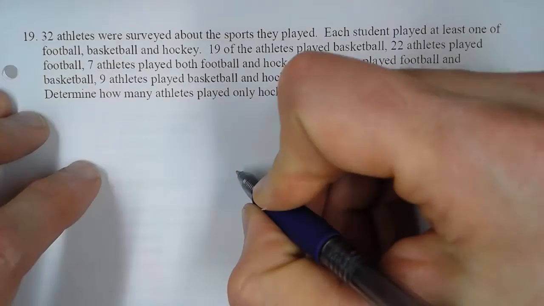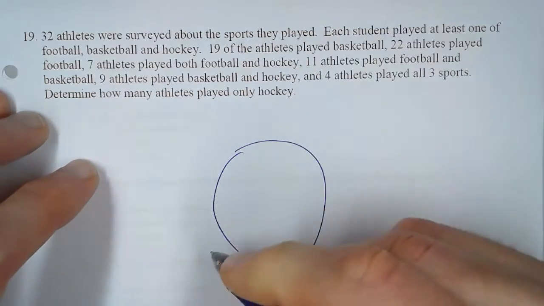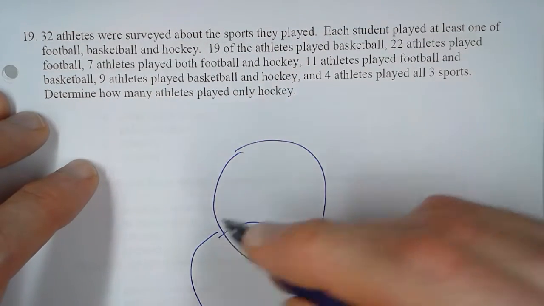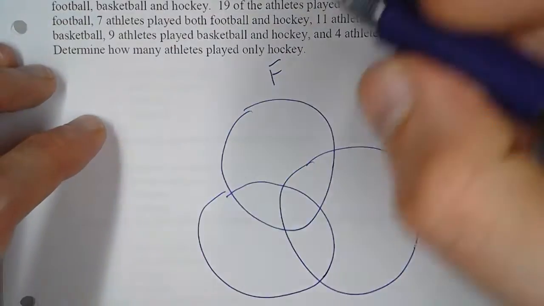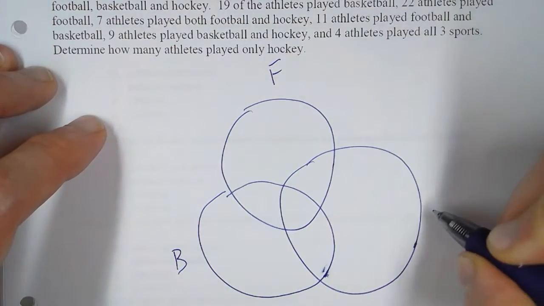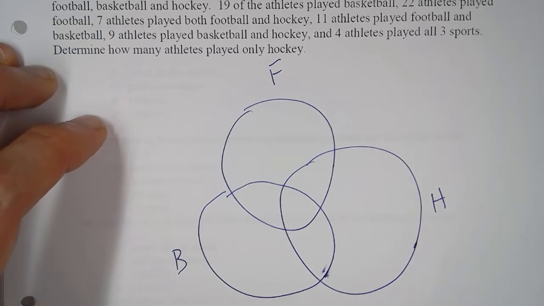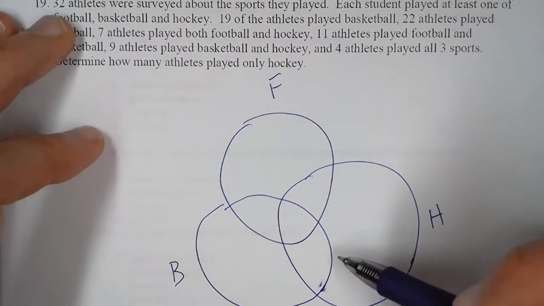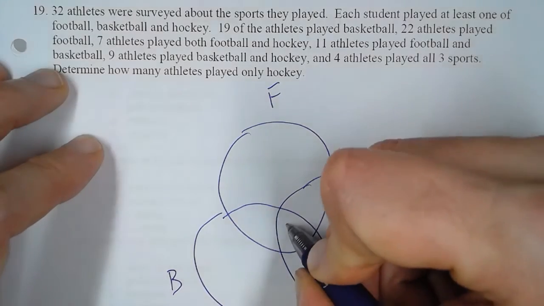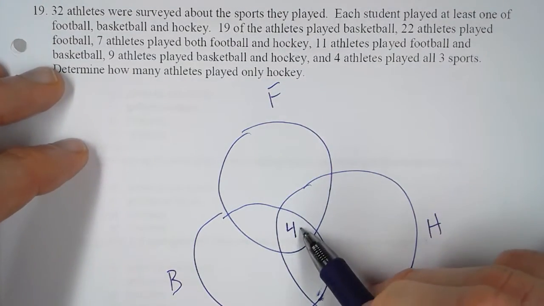So this is a Venn diagram with 3 circles. Football, basketball, hockey. And the way we work out a Venn diagram like this is we start from the inside and work outwards. So we know that 4 athletes play all 3 sports, so that goes right there.